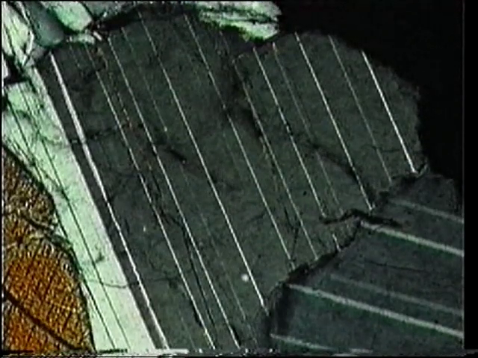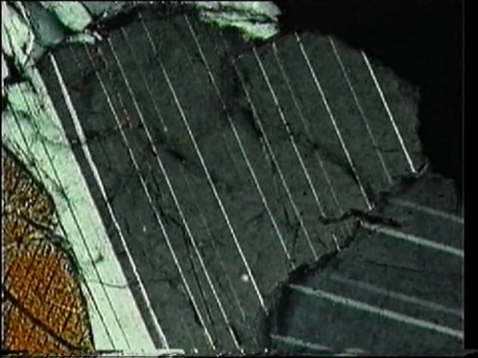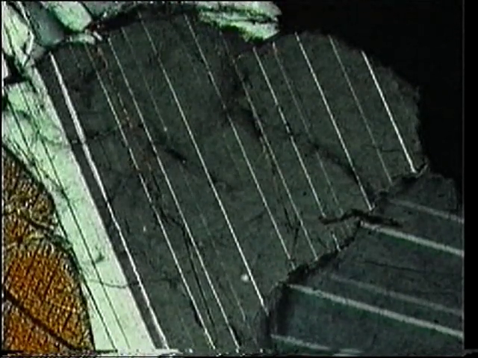I'll now demonstrate the search for grains cut normal to A. This grain is unsuitable as the 010 twin plane is diffuse and the 001 cleavage is not visible. Here, the 010 twin plane is sharp, but the 001 cleavage is absent.